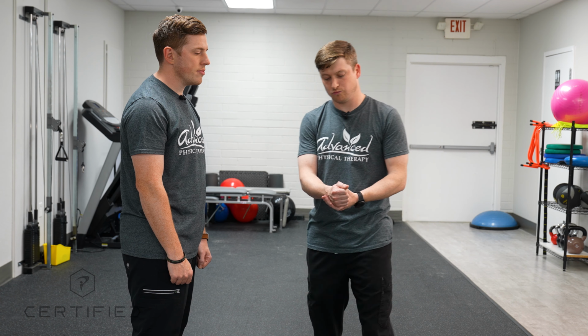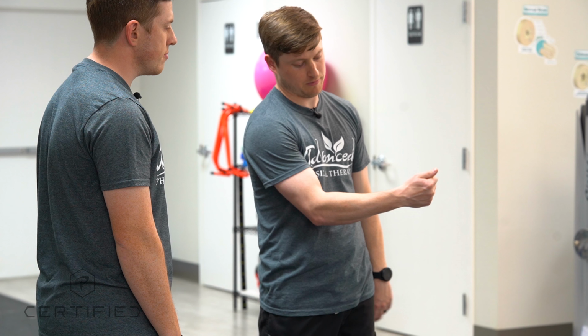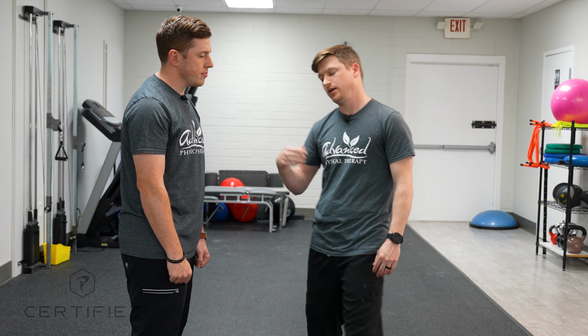This is the wrist hinge test. This is going to test the amount of radial deviation and ulnar deviation that a golfer has during the golf swing. So radial deviation is when the thumb comes toward the forearm. Ulnar deviation is when the thumb goes away from the forearm at the top side.